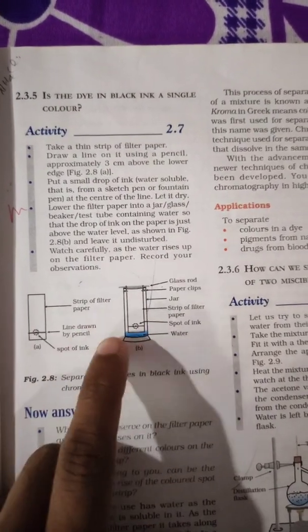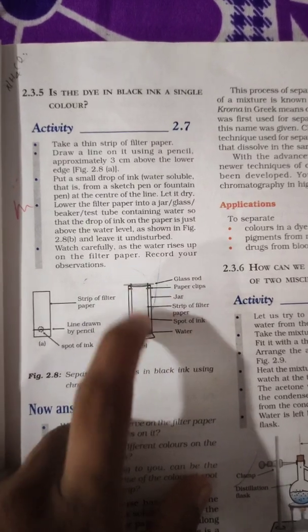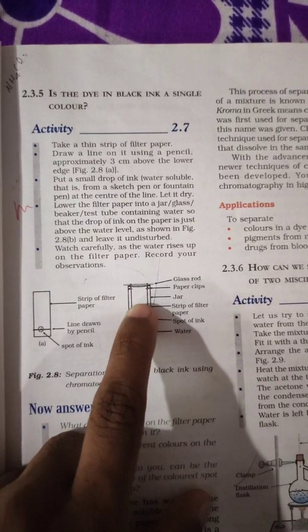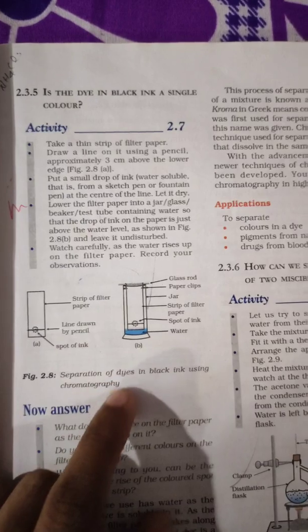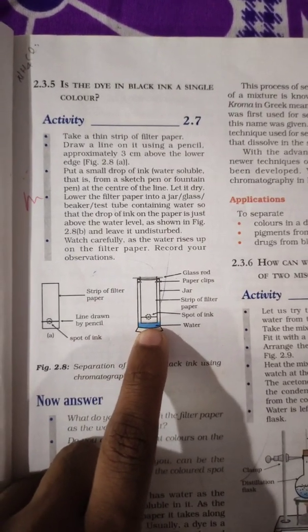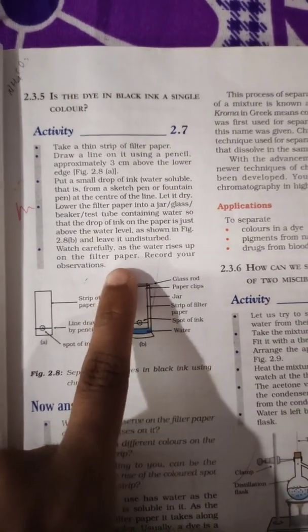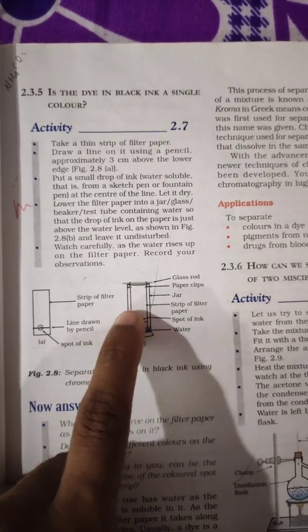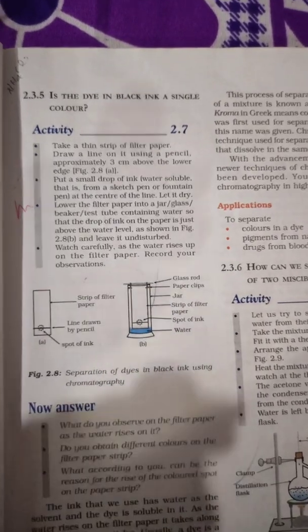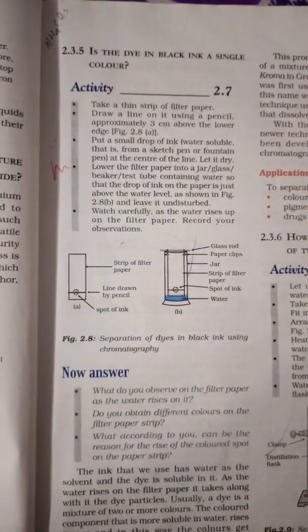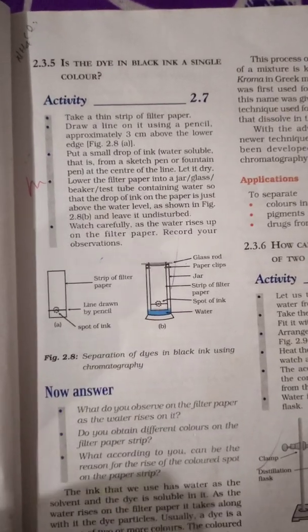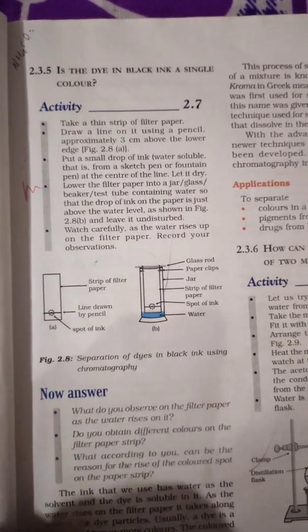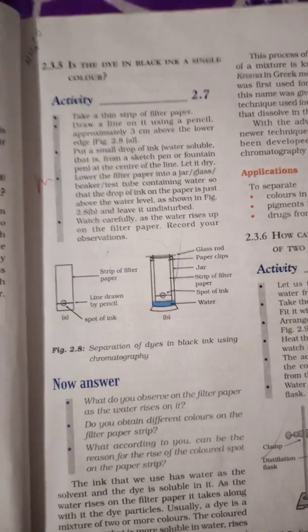Whichever component moves faster will go to the front, and whichever moves slowly stays behind, according to dissolution. An ink color with high dissolution will move faster, and one with low dissolution will move slower, and thus we get bands of color. So we can separate the component colors by this process, paper chromatography. Okay, thank you.